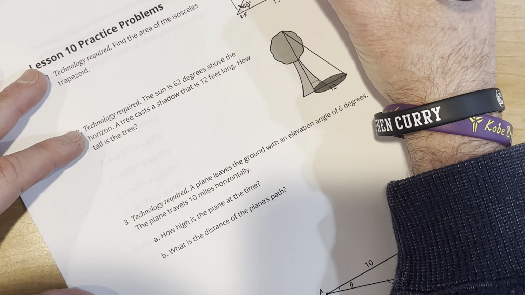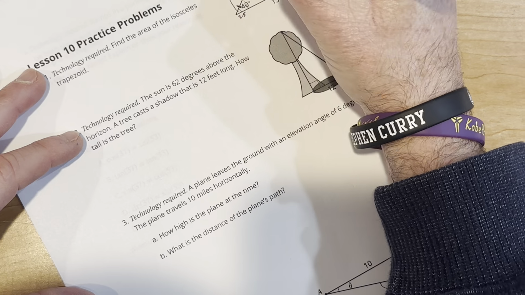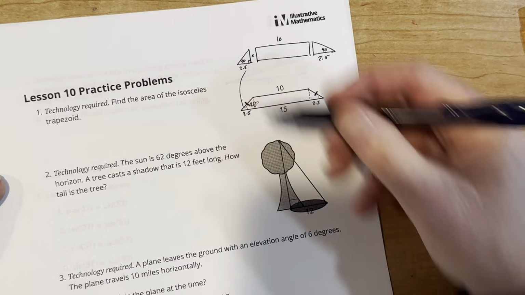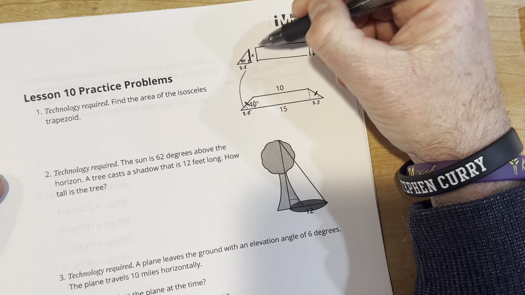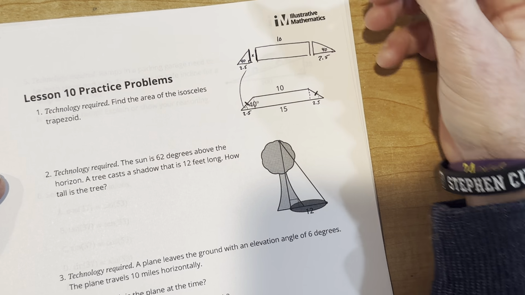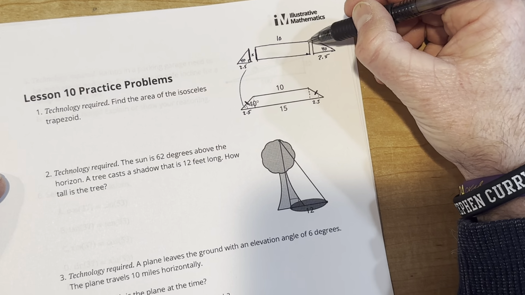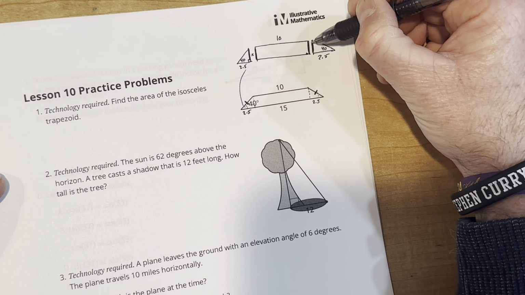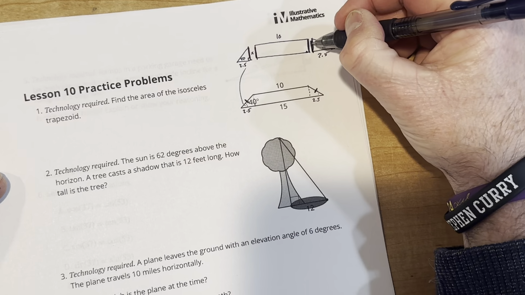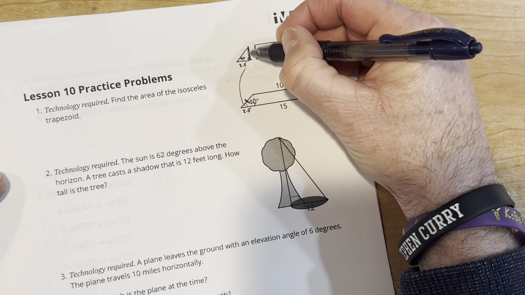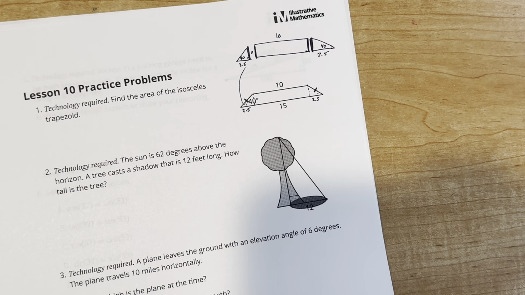We got to solve for x, which is going to be the same. This side of the triangle is the side of the rectangle as well. So this side will equal this, right? As soon as we get x, we'll have all the info we need.